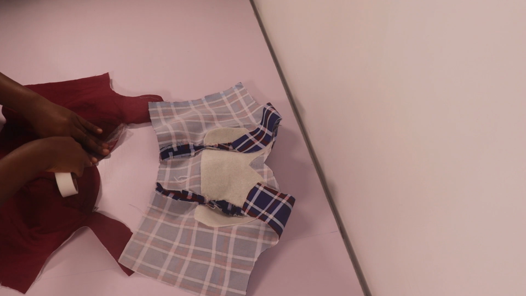And for the lining piece, this is what it looks like after I finish. So you can see the extra push I have at the bust area. So what I want to do next is to stitch my lining to the fabric.